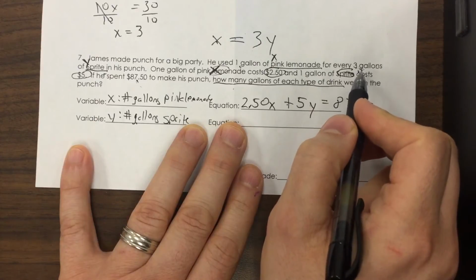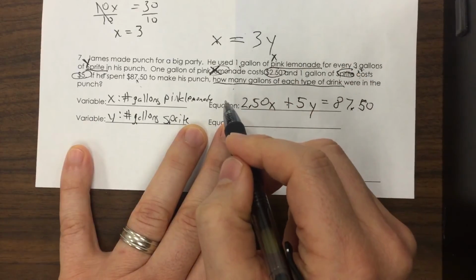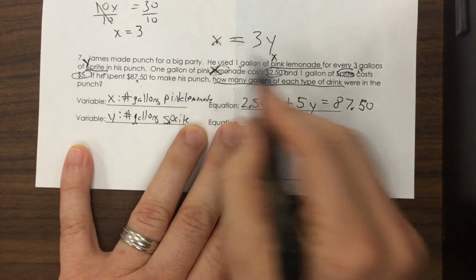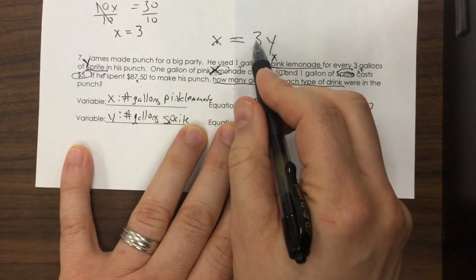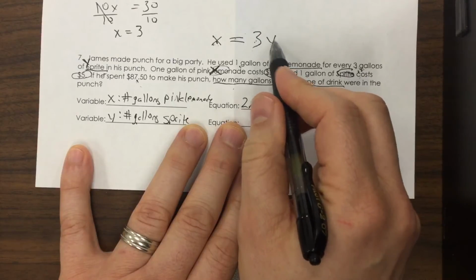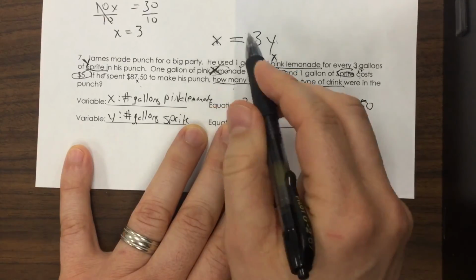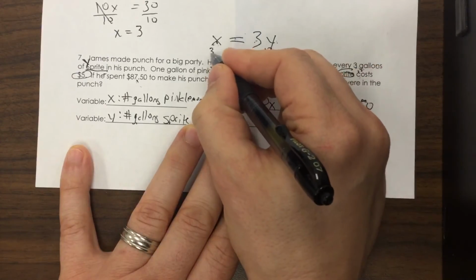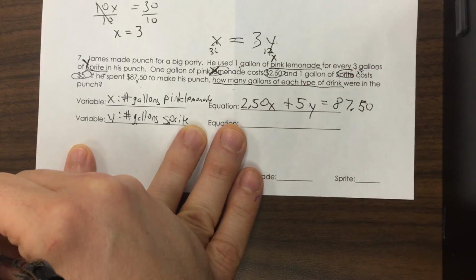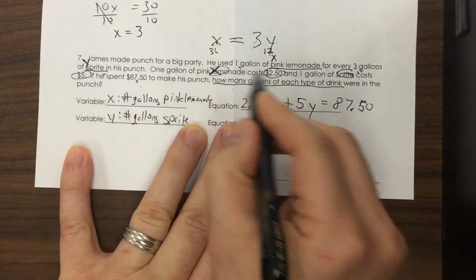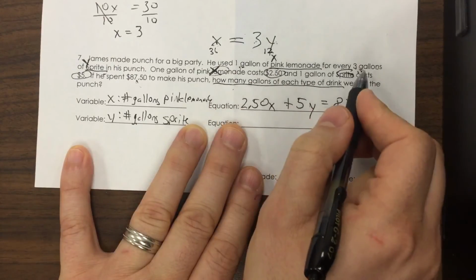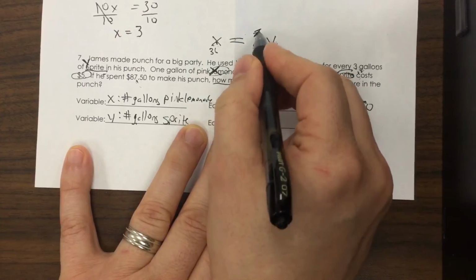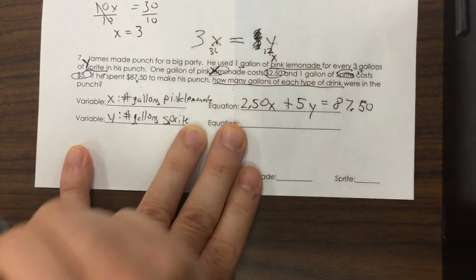So let's pretend I have 12 gallons of Sprite. I should have a lot less of the pink lemonade, right? But if I put the 12 in for y and I have this 3 here, 12 times 3 is 36. So that means if I have 12 gallons of Sprite, it's giving me 36 gallons of pink lemonade. But that's not right. There's only 1 gallon of pink for every 3 gallons of Sprite. What I'm getting at is this 3 is in the wrong place, and it's very easy to make that mistake.